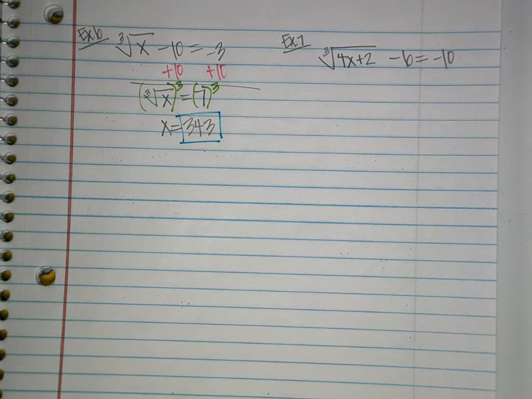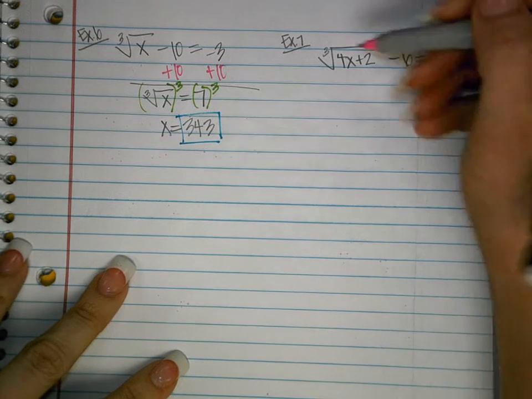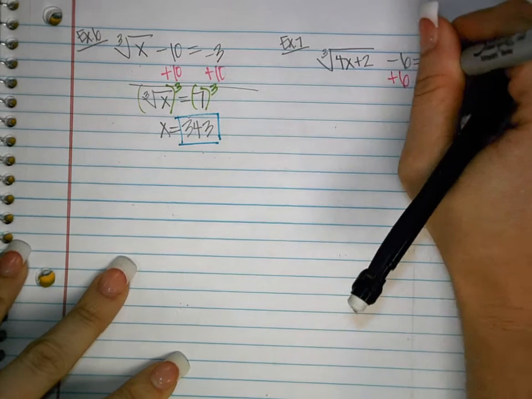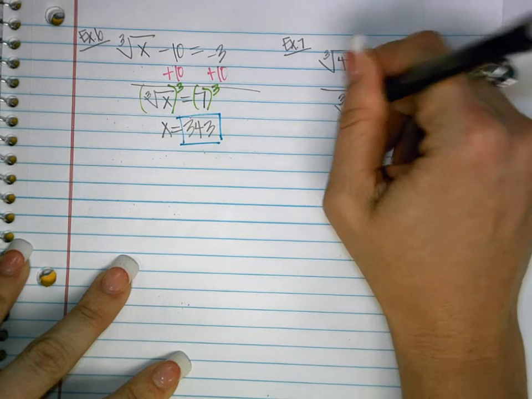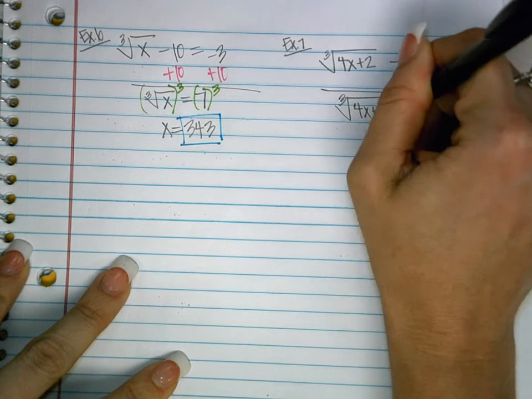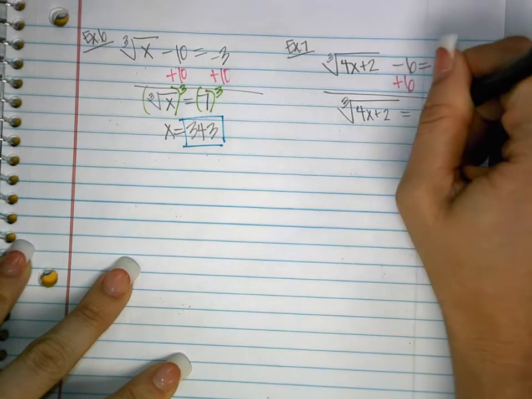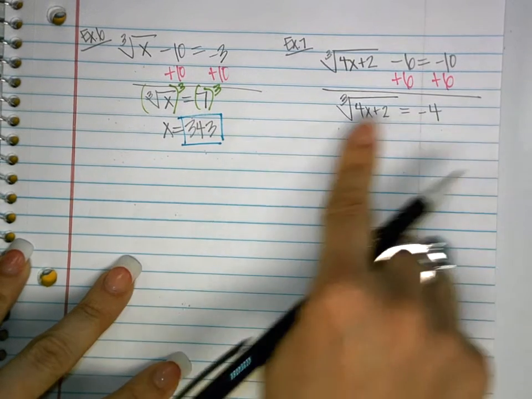Where do you think I start, Simon? Add 6. Yep, add 6. Okay, so add 6 to both sides. Cube root of 4x plus 2 equals negative 4. Now, I want you to look at this.